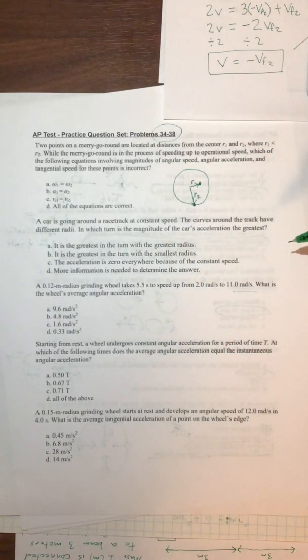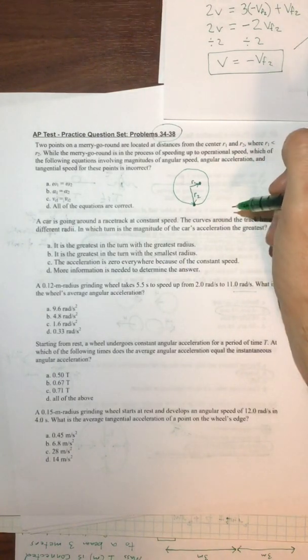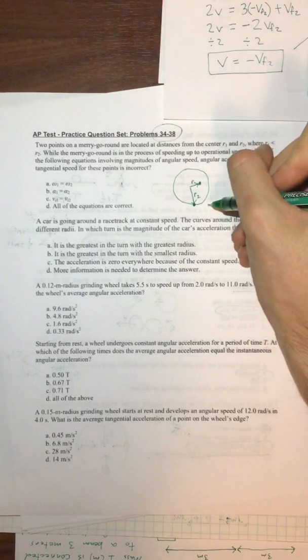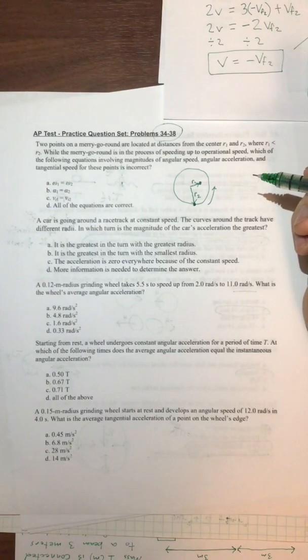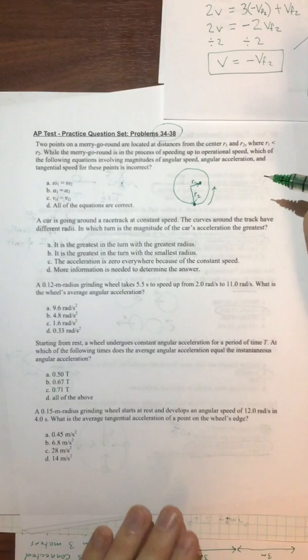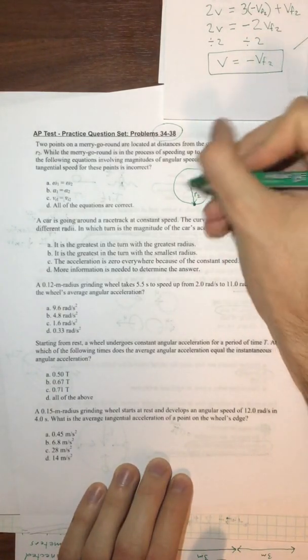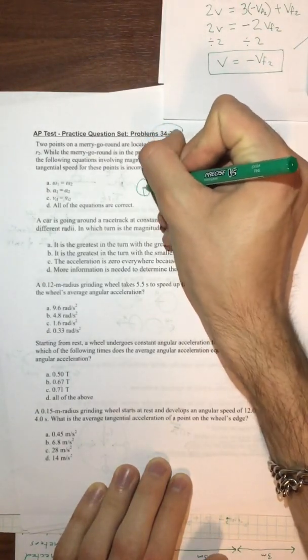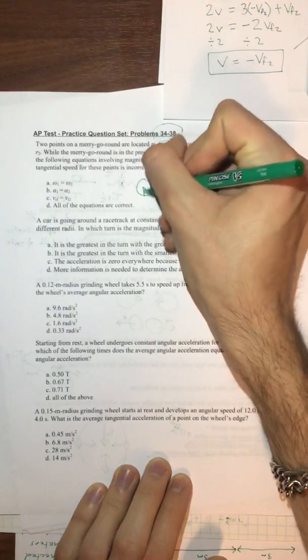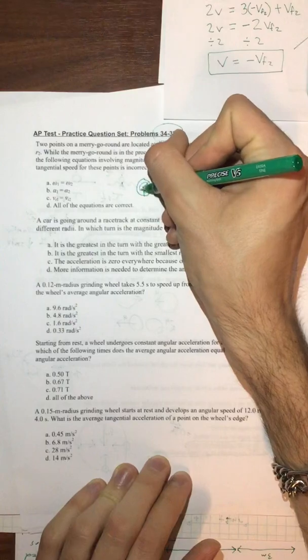Now, while the merry-go-round is speeding up its operational speed, so it's building up speed, which of the following equations involving magnitudes of angular speed, angular acceleration, and tangential speed for these points is incorrect? So you have to remember, angular speed is how quickly it's rotating. If you take a circle and break it up into angled chunks, like a 15-degree chunk, how many degrees is it going around per second?